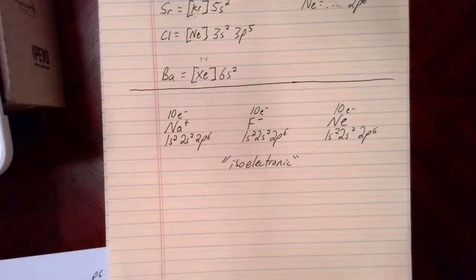Okay, so if I gave you a list of charged species and a list of uncharged species and I asked you to find two that were isoelectronic with each other, all you'd have to do is find the number of electrons that each atom had and then find two that are equivalent there. So hopefully it wouldn't be too difficult at all.